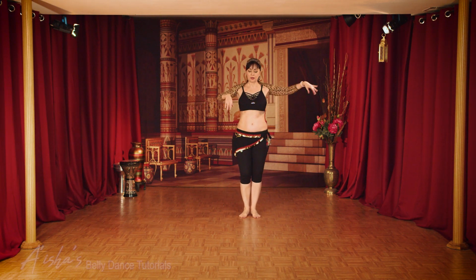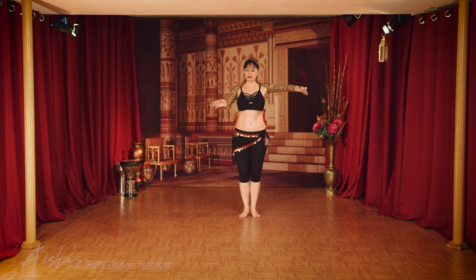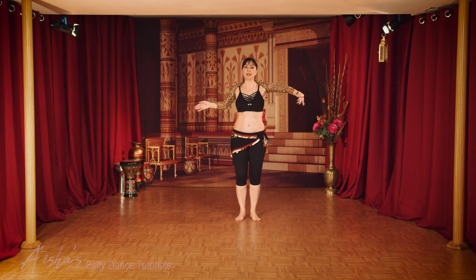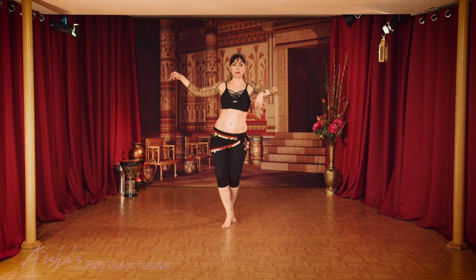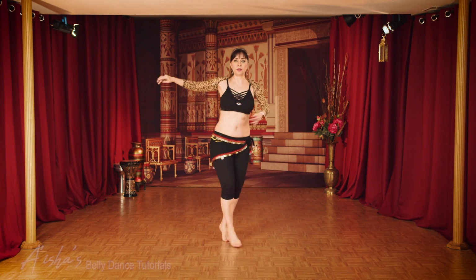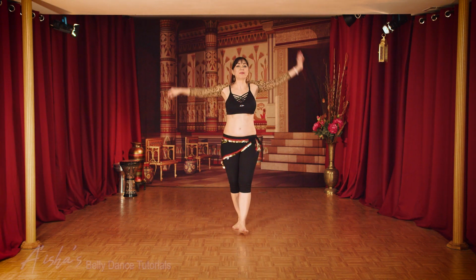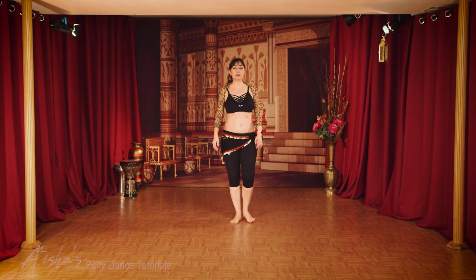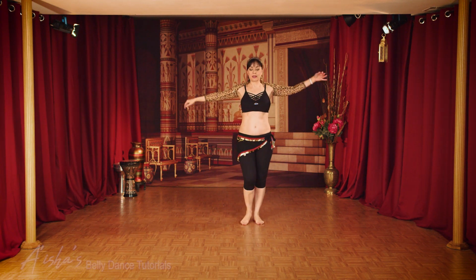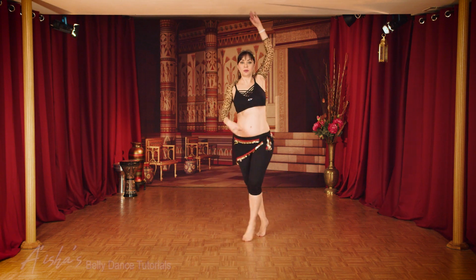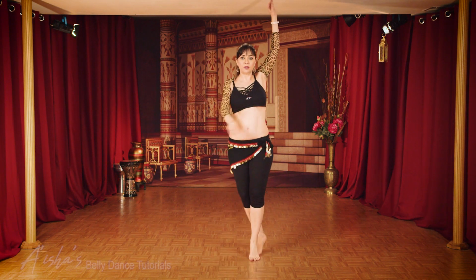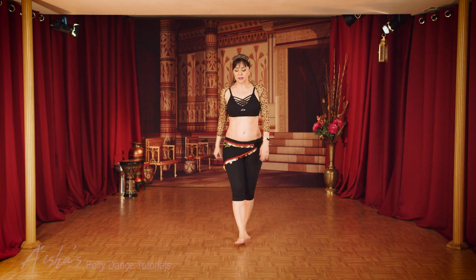And the arms. The arms can just go from side to side. Yeah, that's probably the easiest way. 1, 2, 3, 1, 2, 3, 1, 2, 3. Sometimes you have a veil, and you want your veil to swish around. So it's gonna be like 1, 2, 3, 1, 2, 3, 1, 2, 3.